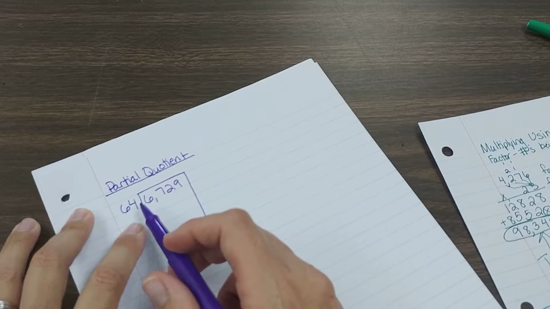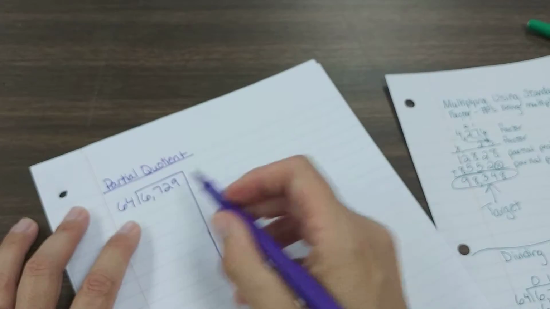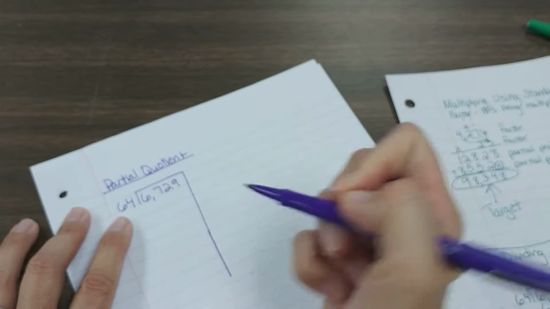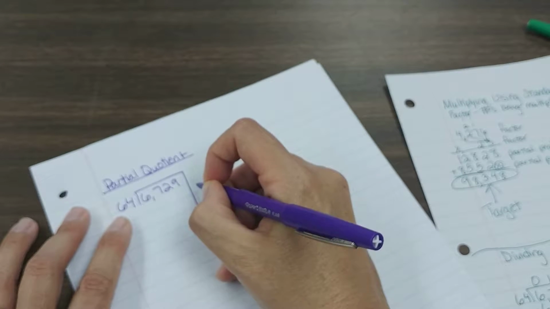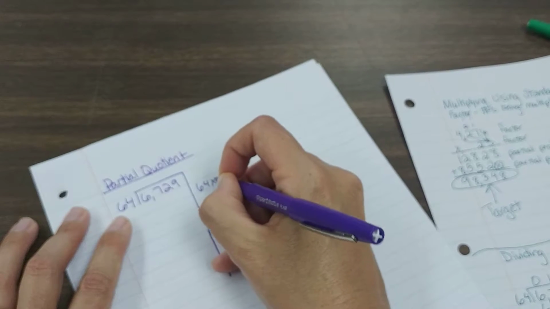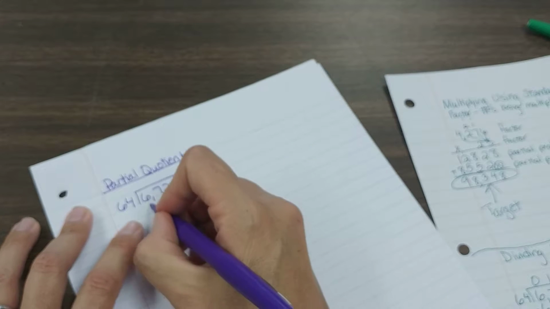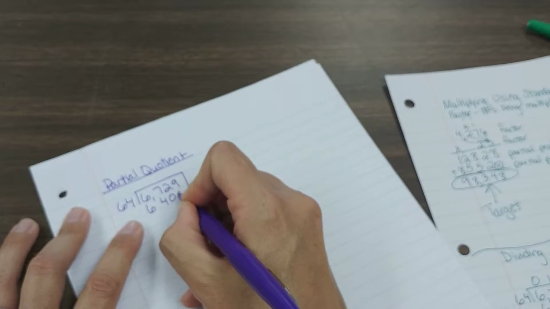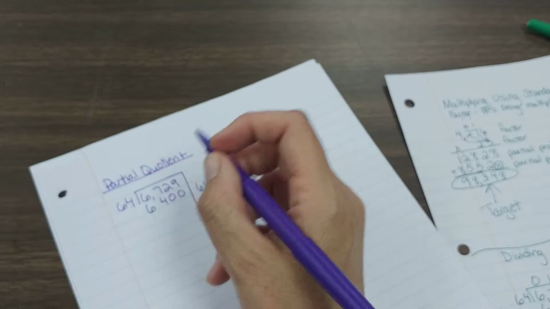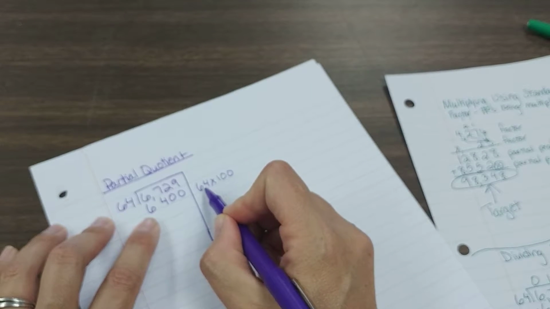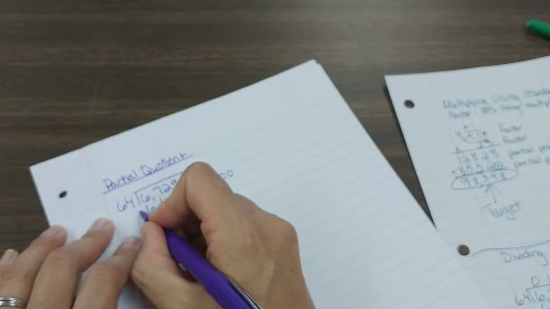So my first thing the kids are going to do is they're going to say, how many times can I take 64 out without going over? If I can take it out 100 times, 64 times 100 is 6,400. So this is 64 being taken out 100 times.